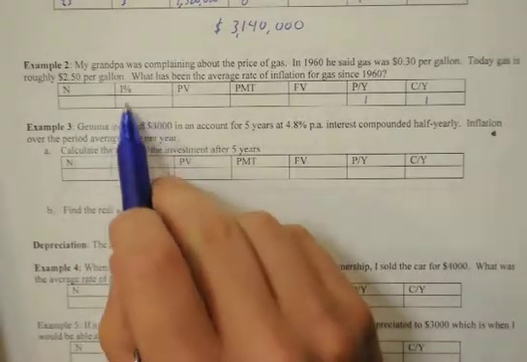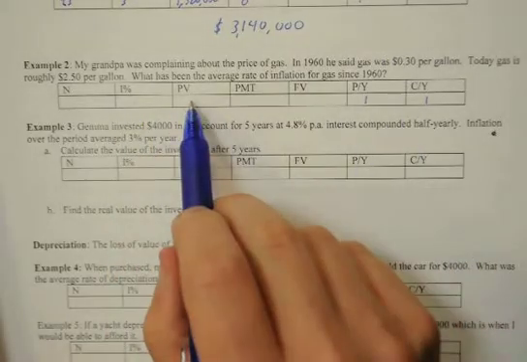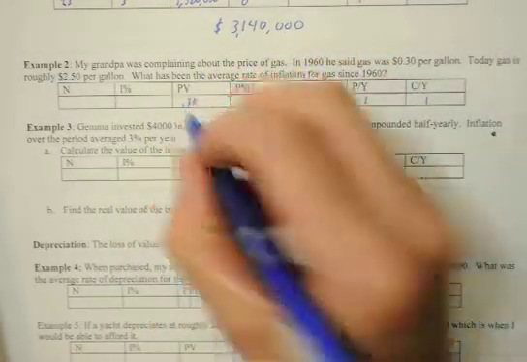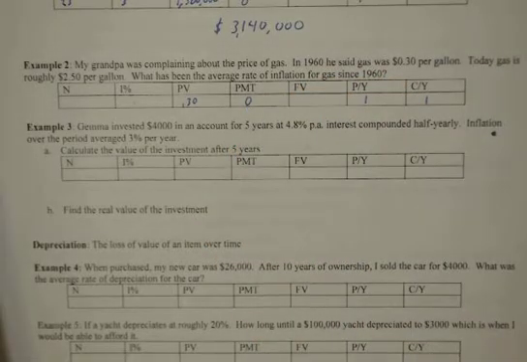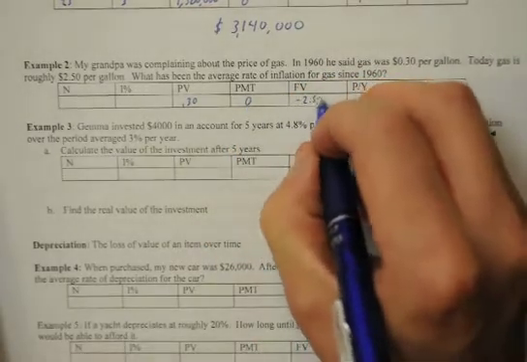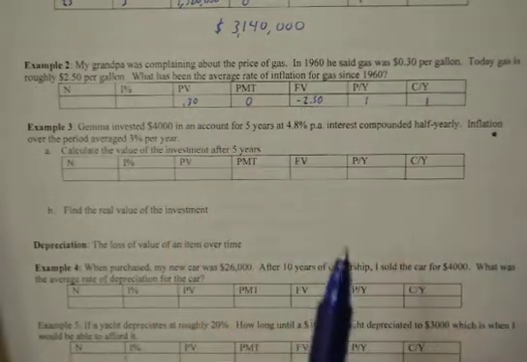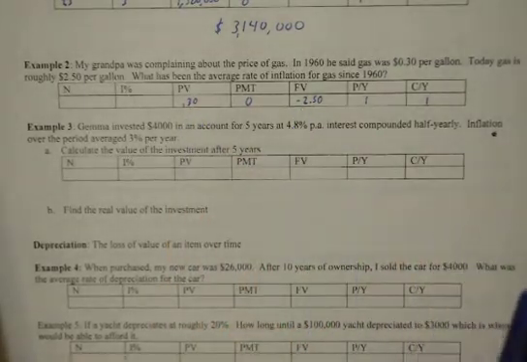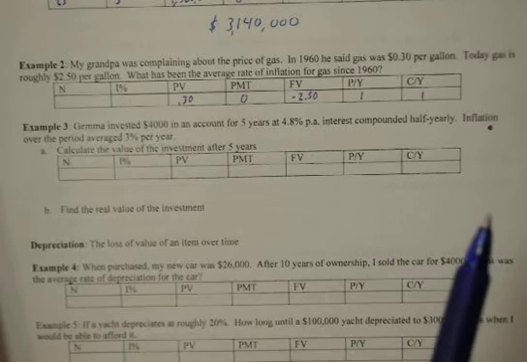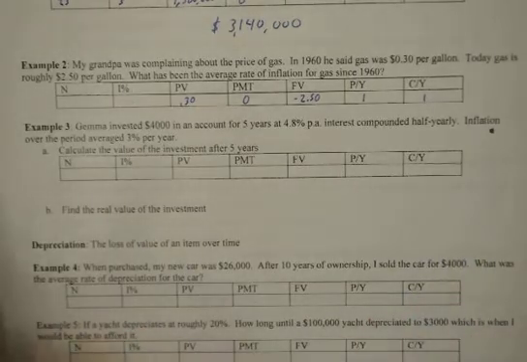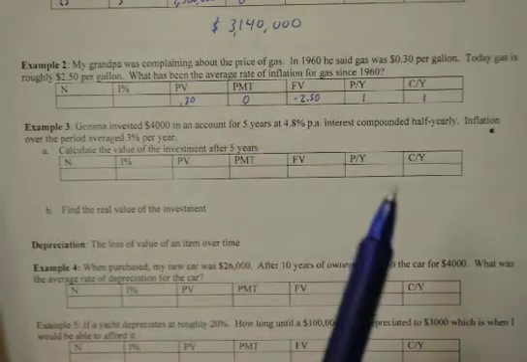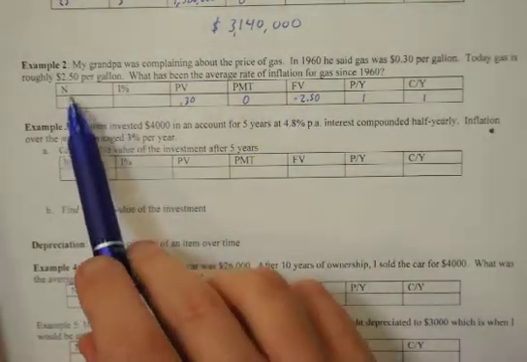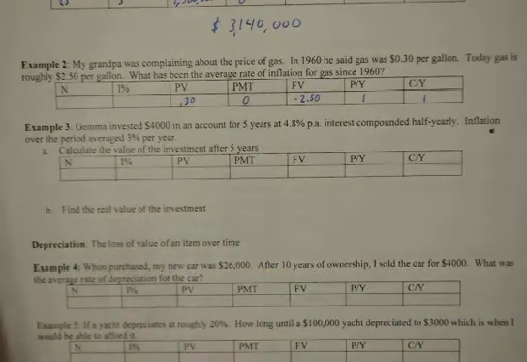Interest rate is what we're trying to figure out. Present value, think of that as 0.30. Payment 0. The future value is negative 2.5. One of these has to be positive, one of them has to be negative for this to work. Typically that's what we have to do. So you could make this negative, but then you'd have to make this positive. The n, so number of years, it's 2019 minus 1960.